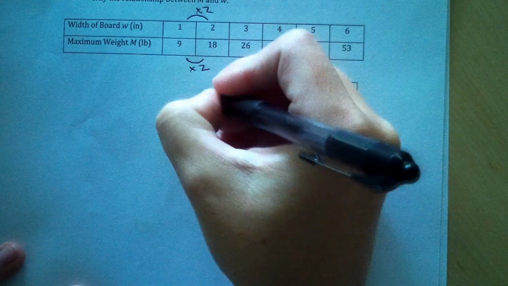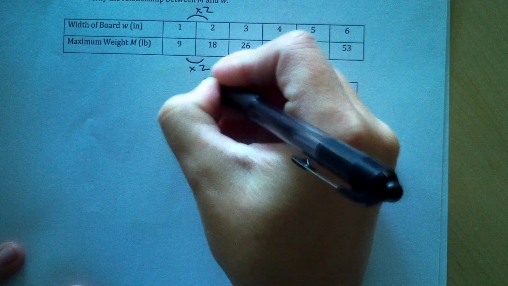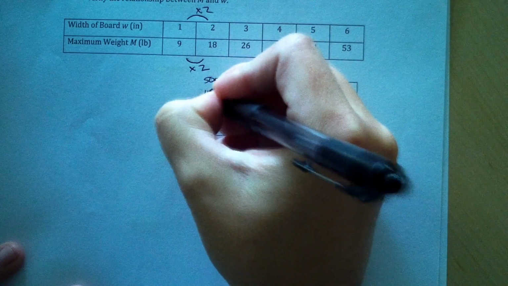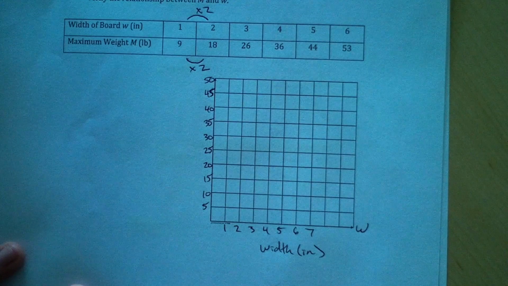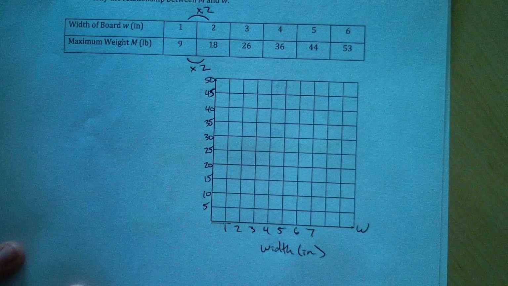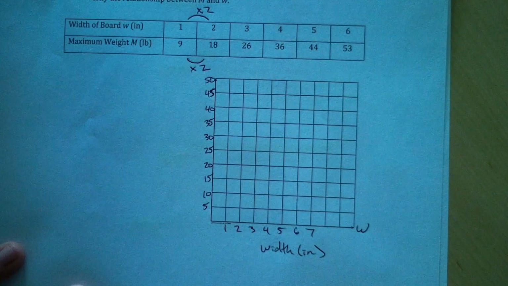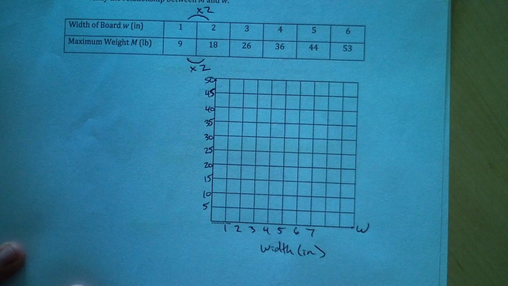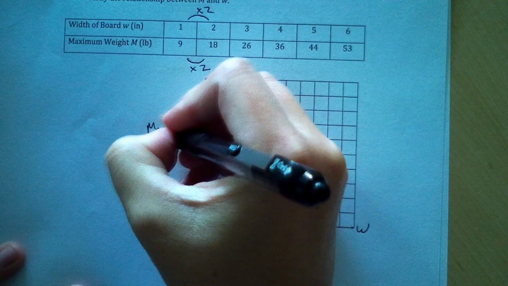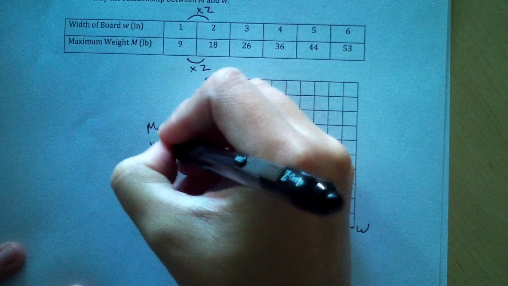That worked. Okay, and then that was our max weight in pounds. And then we'll just graph those out. So like 1, 9, 2, 18.